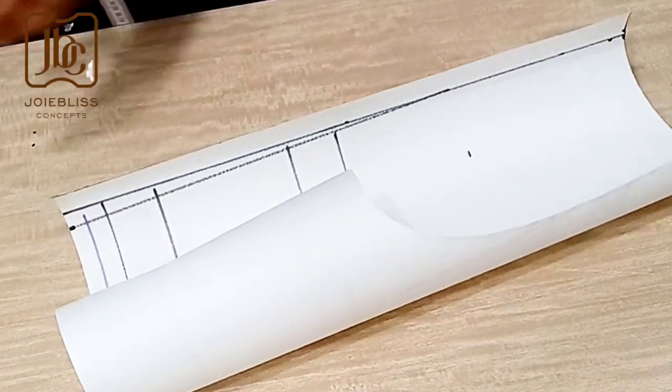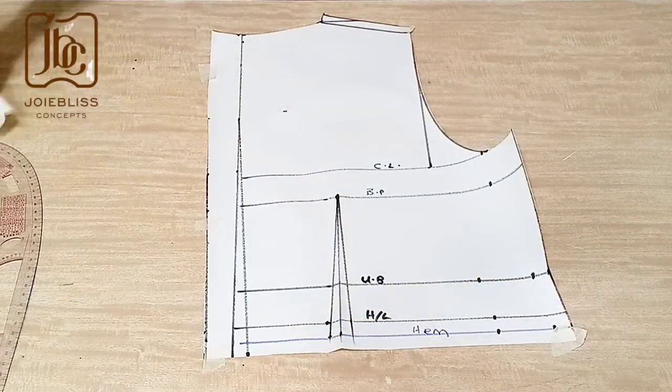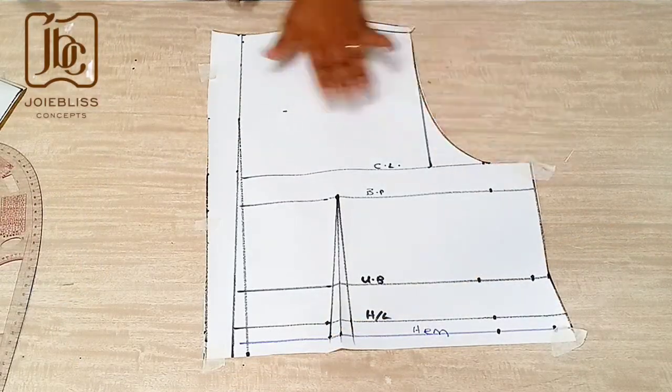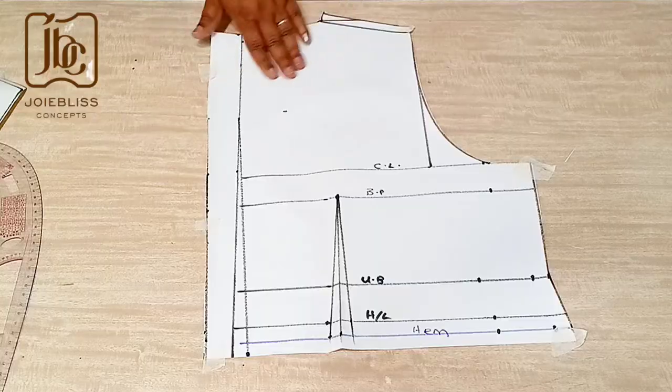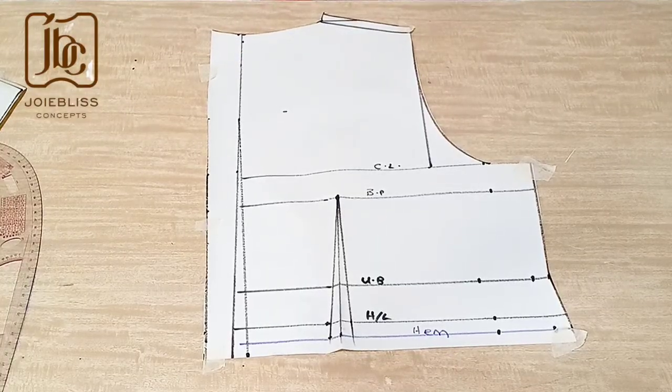So what do you think, guys, about this tutorial? One thing I have noticed about this bustier is the more you keep doing it, the faster and better you become. Just take a look at this. Within 5 minutes, we drafted the back part of this bustier.